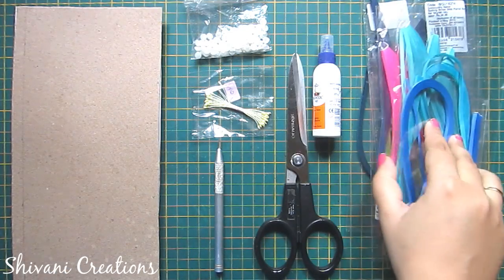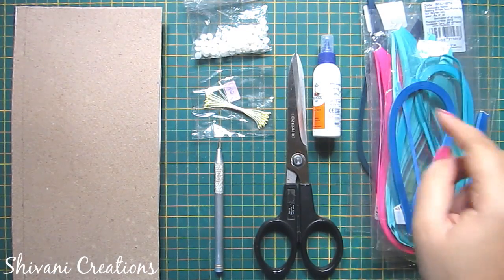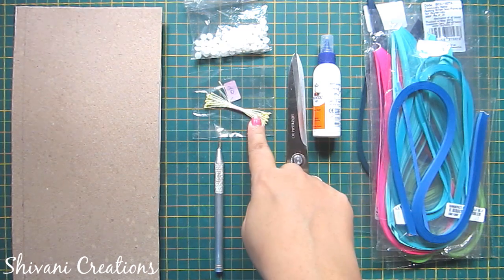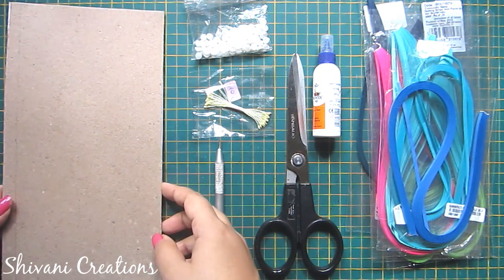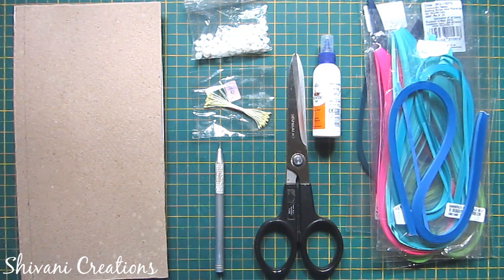For this we need some multicolor 3mm quilling strips, liquid glue, scissor, some thread pollens, some half cut pearls, quilling tool and one piece of mount board or cardboard.